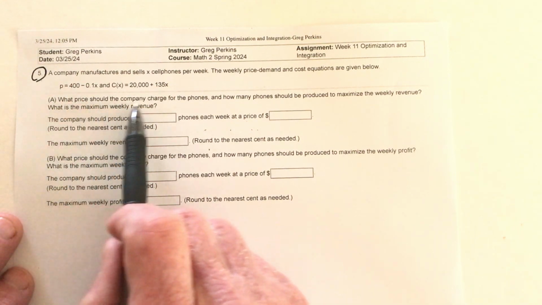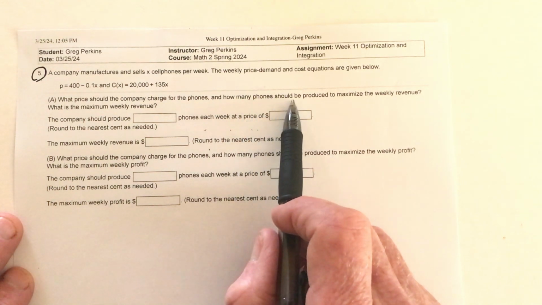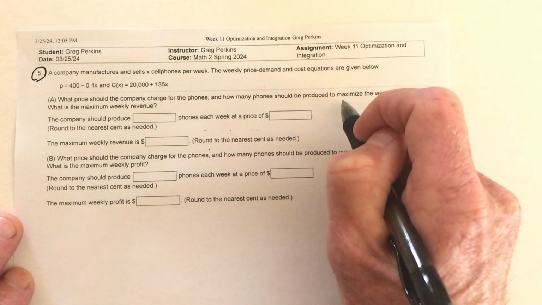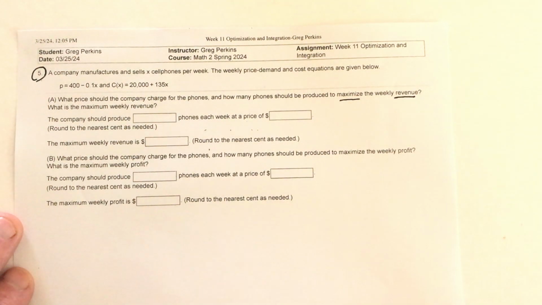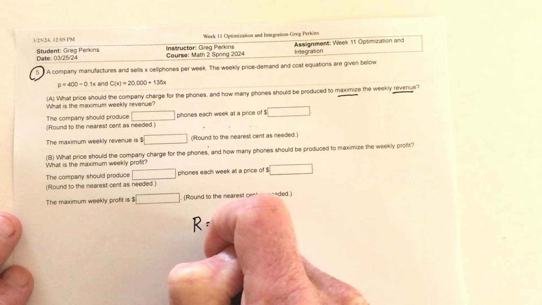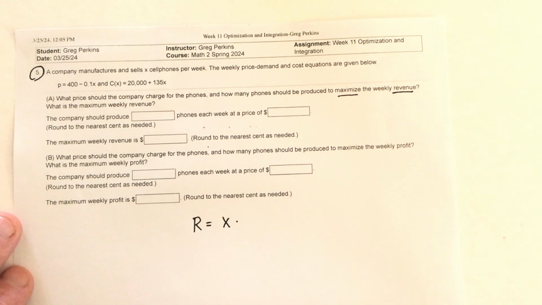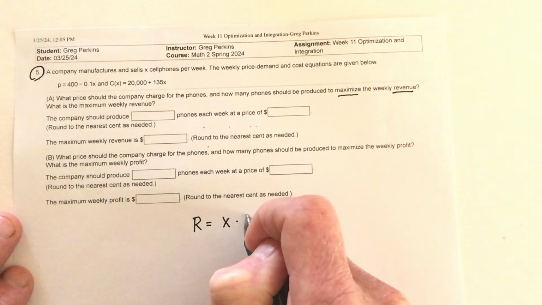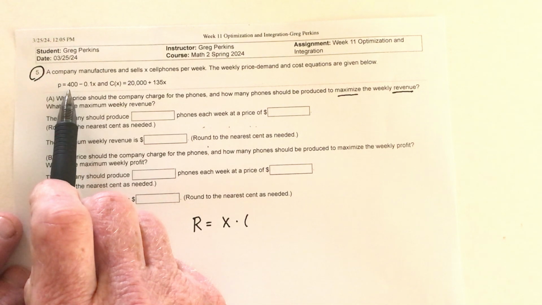Next up, what price should they charge, and also how many phones to maximize the revenue? So the revenue is equal to how many cell phones do they sell, and then times the price. And the price is this one over here. Oh, just a moment ago I said that was 400 cell phones.